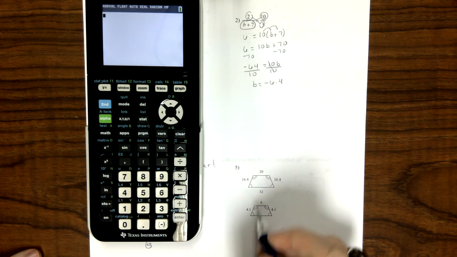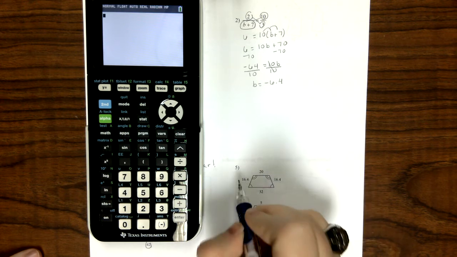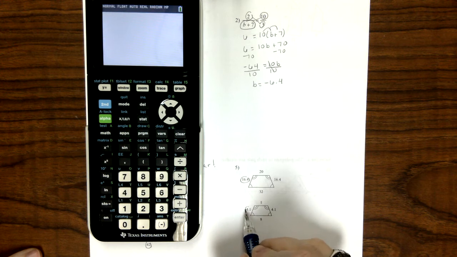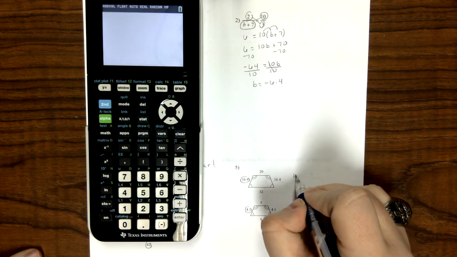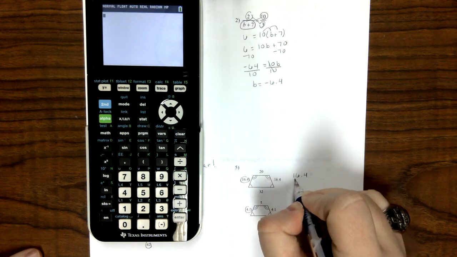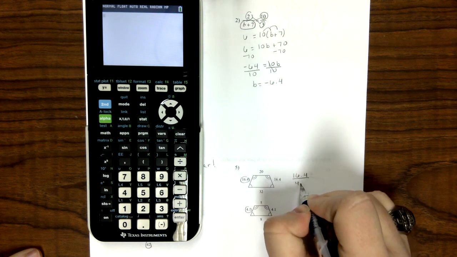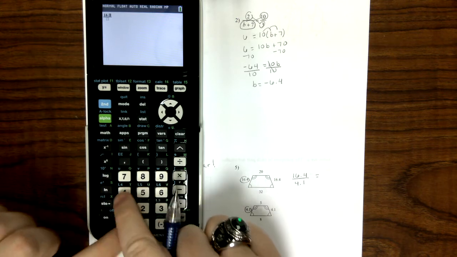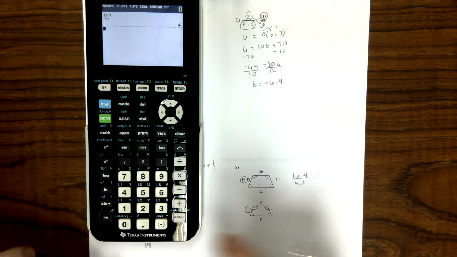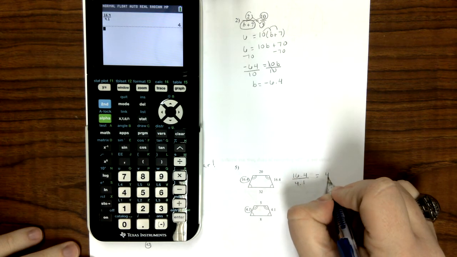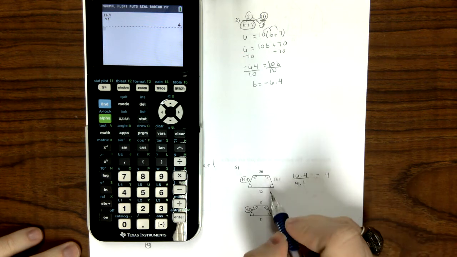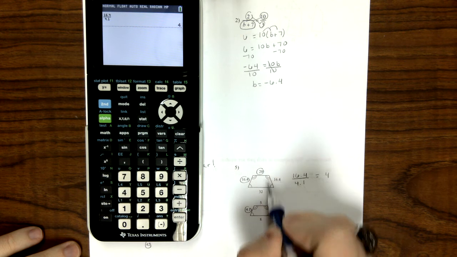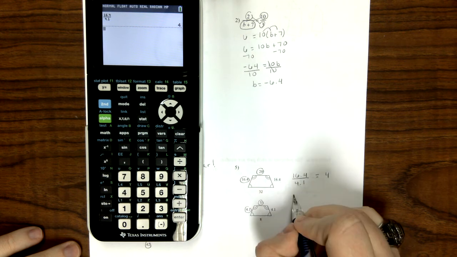Let's start with the smallest side, which is 16.4, and then we have 4.1. 16.4 over 4.1. What does that reduce to? Hey, that turns into 4. We have another pair, so I'm not going to match those. The medium sides are 20 and 5.